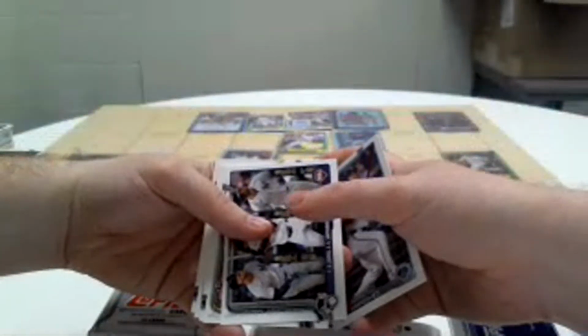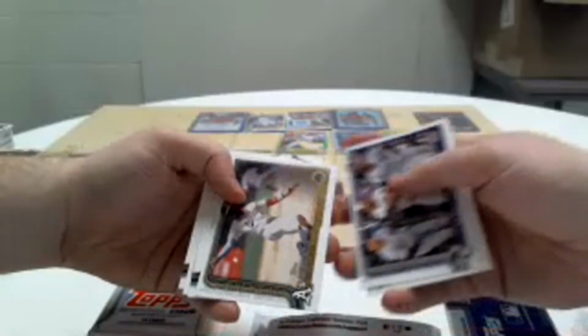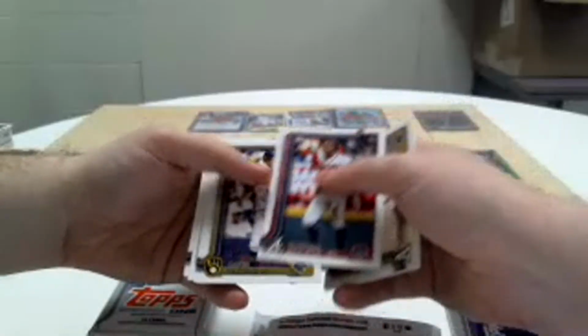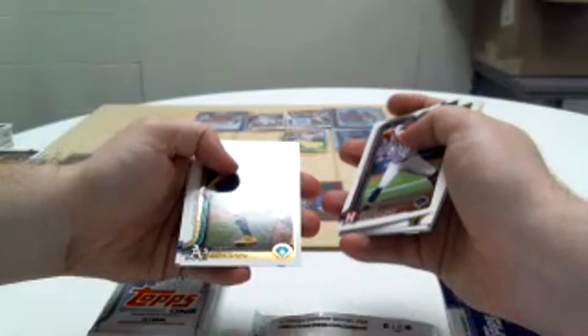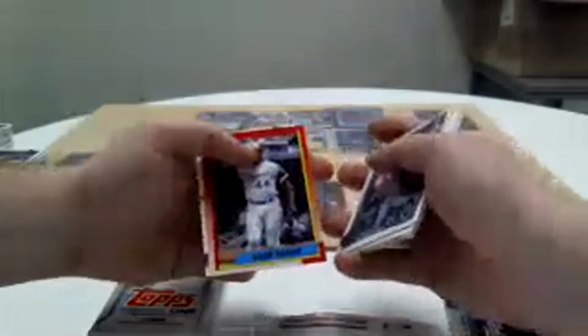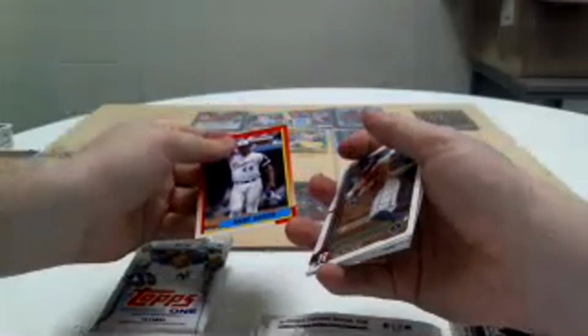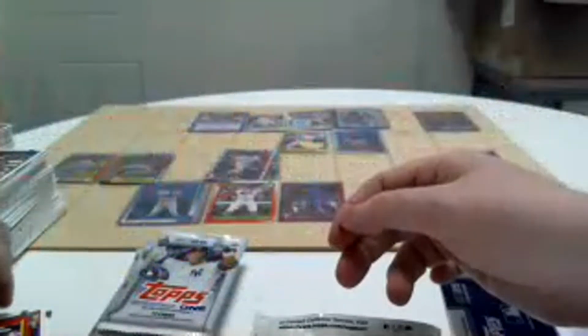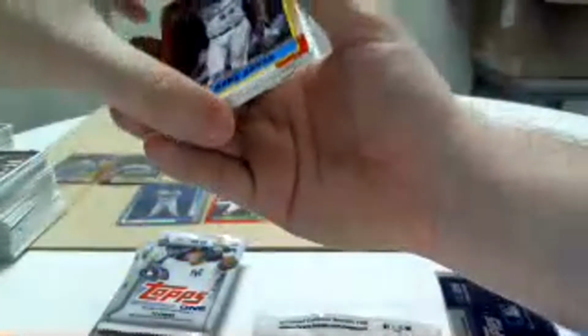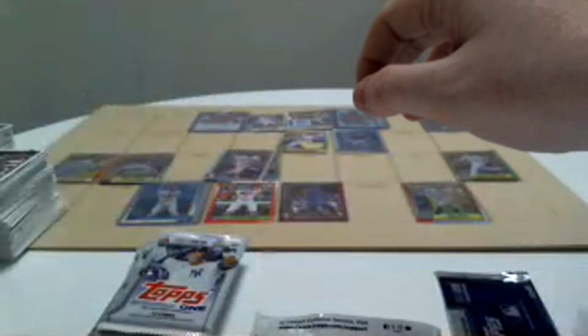Varsho, home run leaders. Lawrence Butler again. Acuna, Hoskins, Cedar, Padres team card. DeCenzo, Brown, Gordon, Hank Aaron 35th anniversary, and Altuve. The most appealing photo of Hammer and Hank, but 35th anniversary Hammer and Hank card.